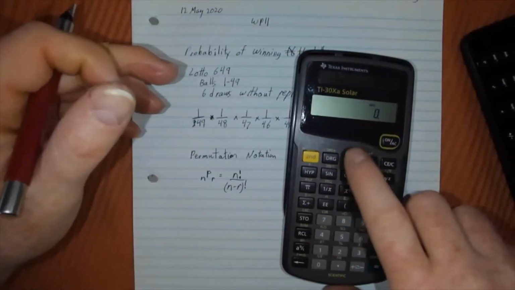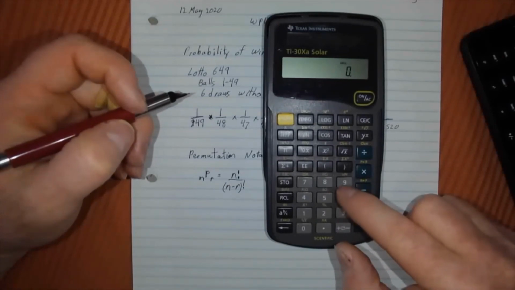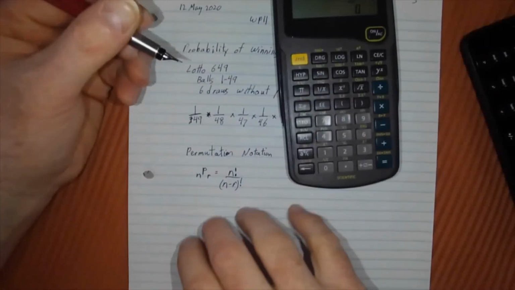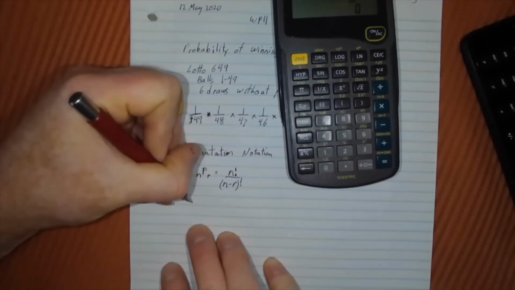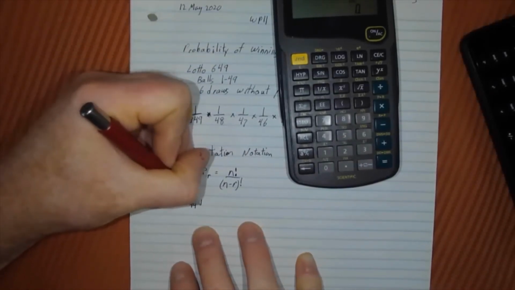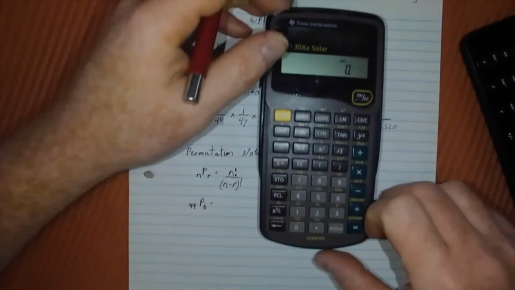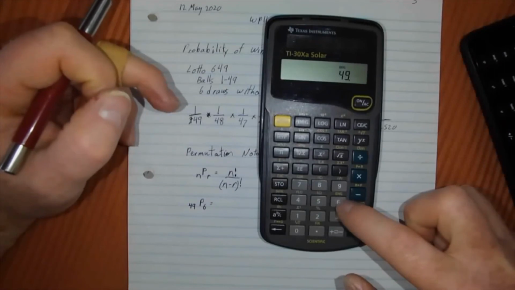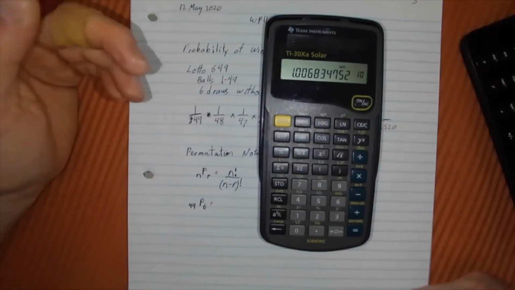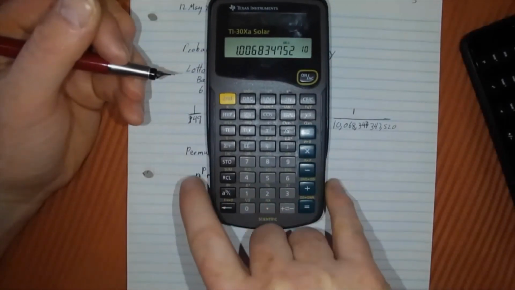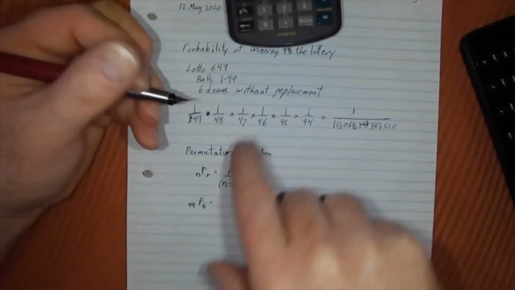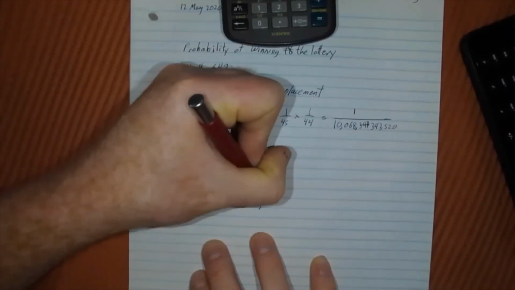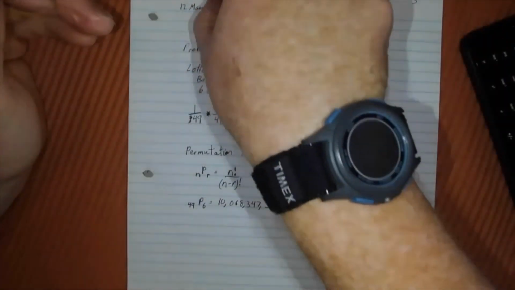So with my calculator here, I have above the 9 an nPr. Over here I have an n, but I don't need that, I just need this one. So let's say I have 49 balls to draw, permutation of 6 draws. I can type that into my calculator, 49, second function, this, 6, equals what I got before, 10,068,347,520. You can start to do that for every number.